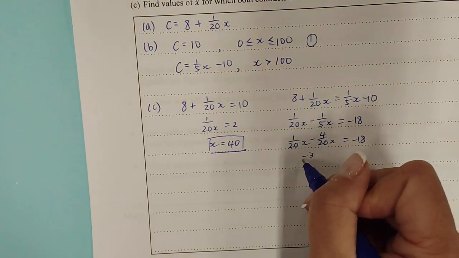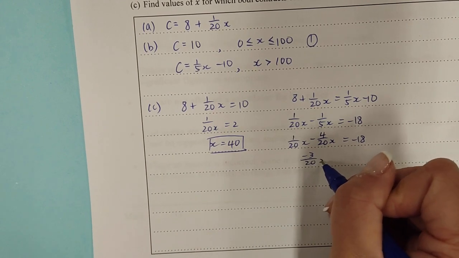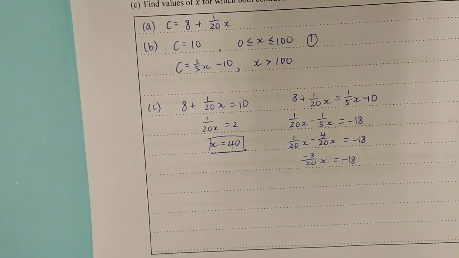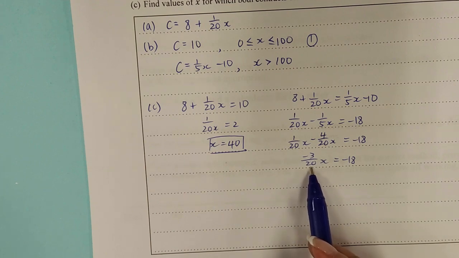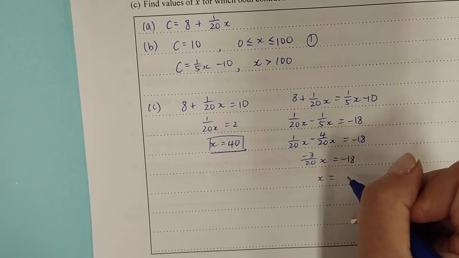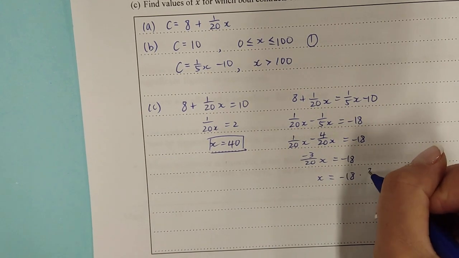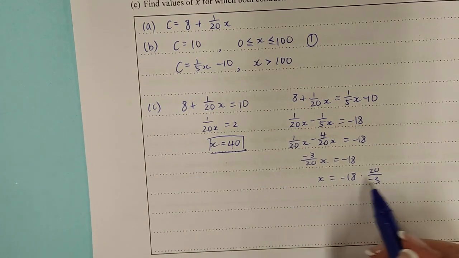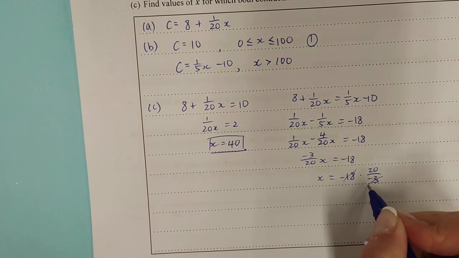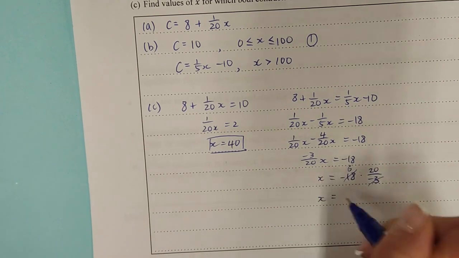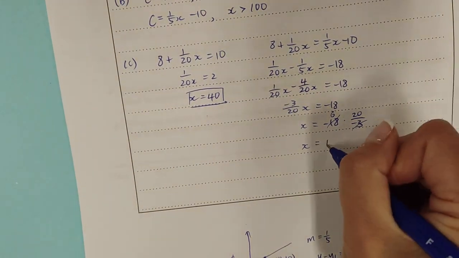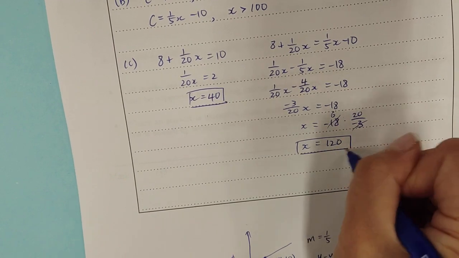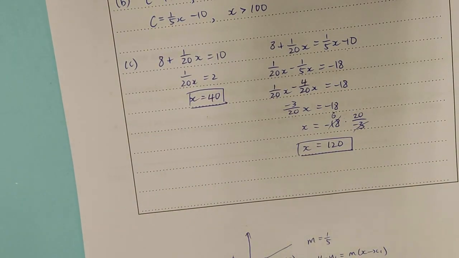That gives us minus 3 over 20x equals minus 18. Multiply both sides by 20 over minus 3. So we're going to get minus 18 times 20 over negative 3. Negative 3 goes into 18 6 times. So then x is equal to 120. So these are the values in which both contracts cost the same.